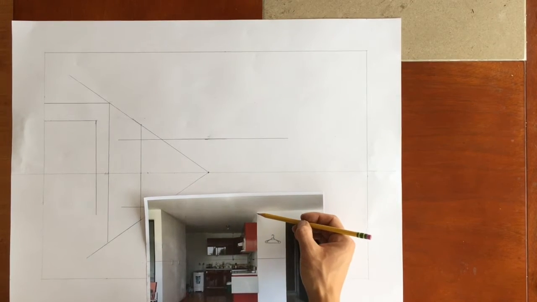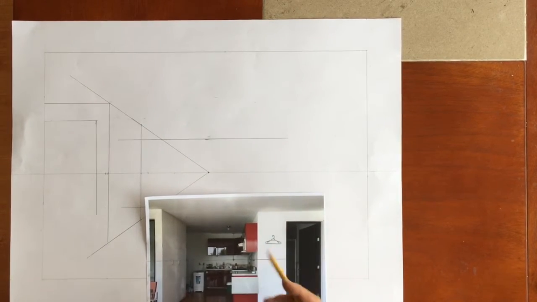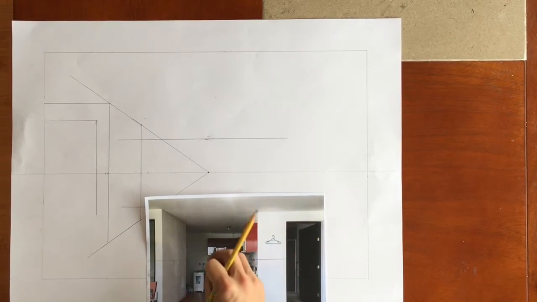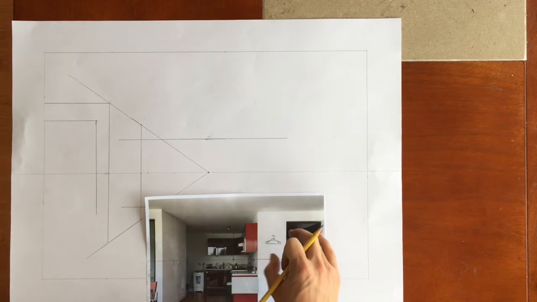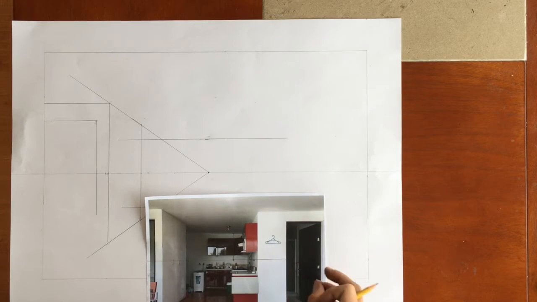Okay, now let's establish where this edge is. And I would suggest capturing the major edges first. Capture the most prominent edges and then go to smaller edges. At this point, I wouldn't be finding the edge of this little coaster. I would focus on the larger edges and then find how the smaller edges, the less prominent ones, fit in to these larger edges.